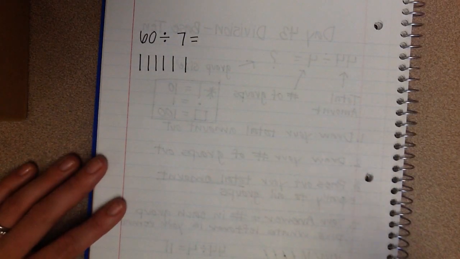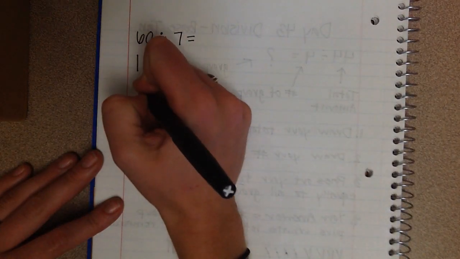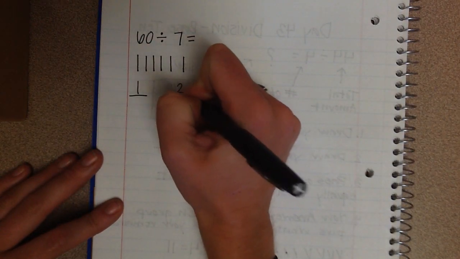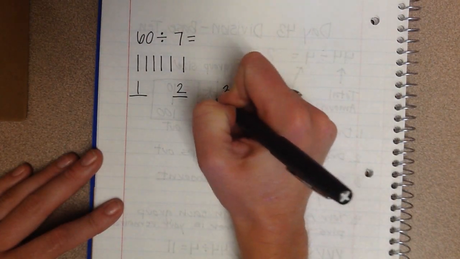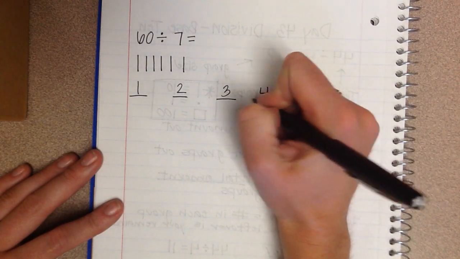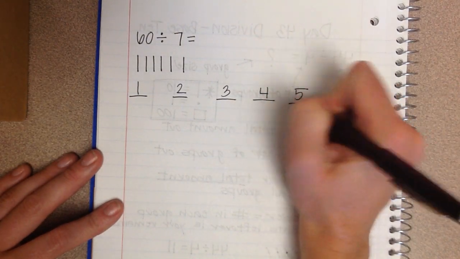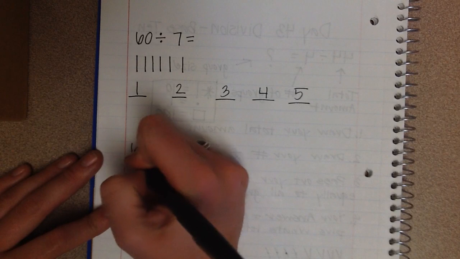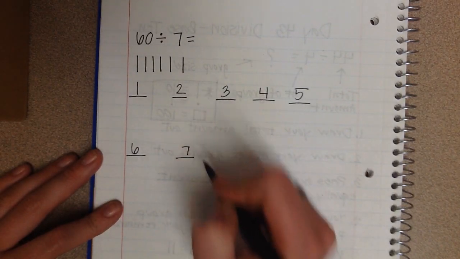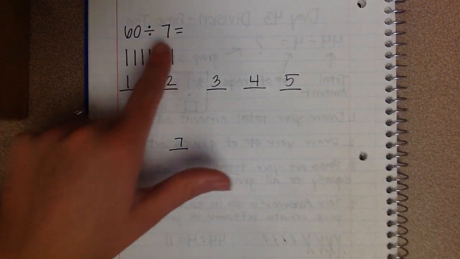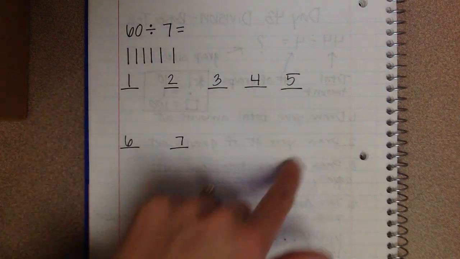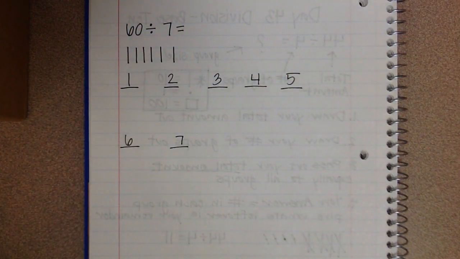Second step says draw your number of groups. So group 1, group 2, group 3, group 4, group 5, I'm going to have to go down here, group 6, and group 7. Okay? So I drew my total amount out and I drew my groups out. Then my third step says pass out your total amount equally to all groups.